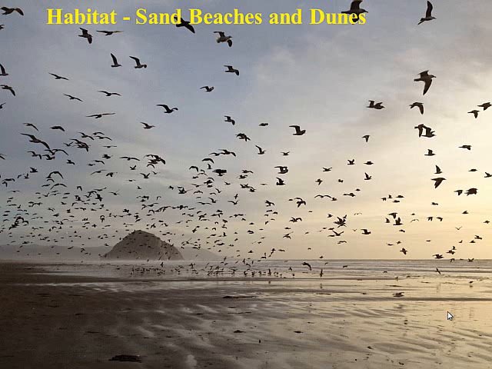Another important habitat is sand beaches. You get a lot of birds that use the sand beaches, such as the western snowy plover and the California least tern, which are both federally and state listed species. And they use the beaches to nest on, which makes them very vulnerable to impacts from oil. And they also forage in the shoreline and just offshore, so they're easily impacted by floating oil.